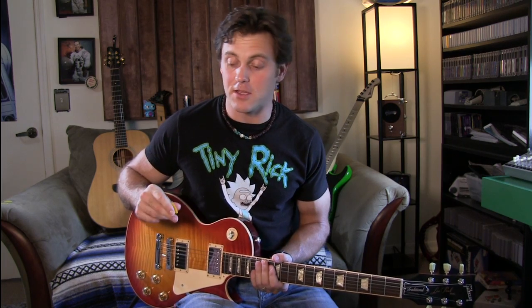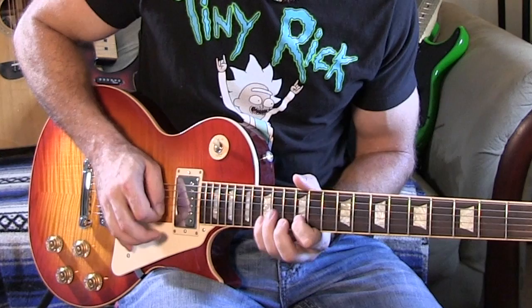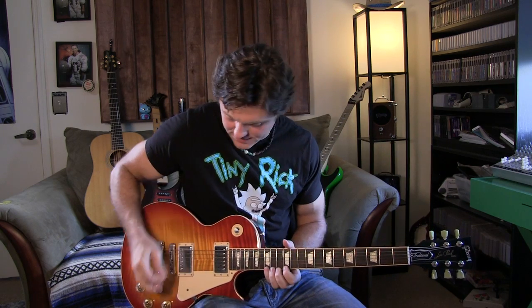And it involves a couple of techniques, so pay close attention. The picking on this has to be this way. It has to be like this for a reason. So that means don't try to change the upstrokes and the downstrokes or it will not work. Let me show you what it sounds like first. It sounds like this. Okay, so let's get into how to do this here.